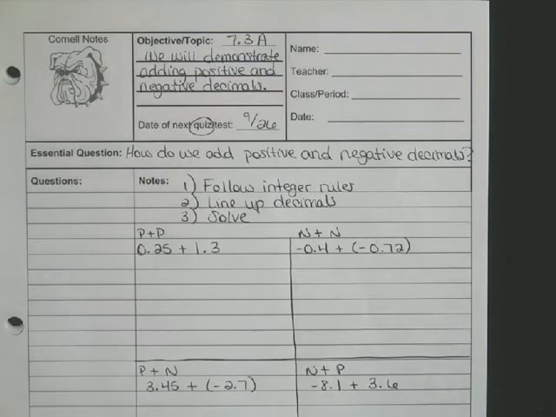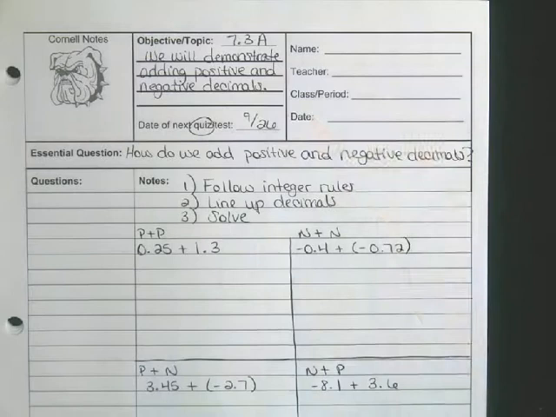Hey guys, so today we're going to be talking about adding positive and negative decimals. Make sure you fill in your objective here at the top. Our next quiz is actually going to be this Friday, September 26th. It is going to be a very short quiz.